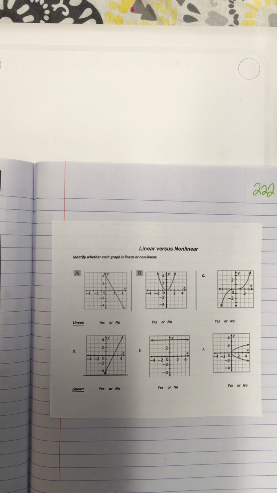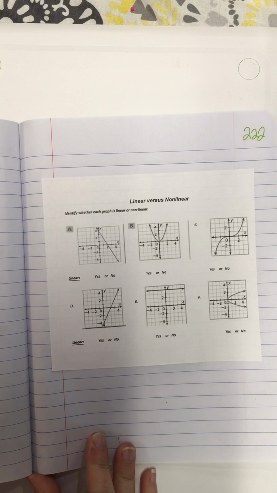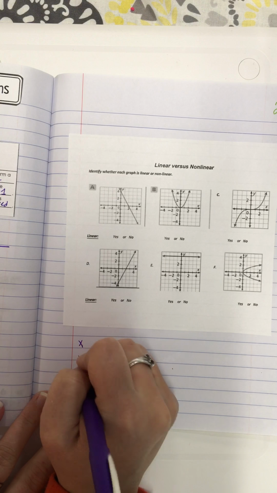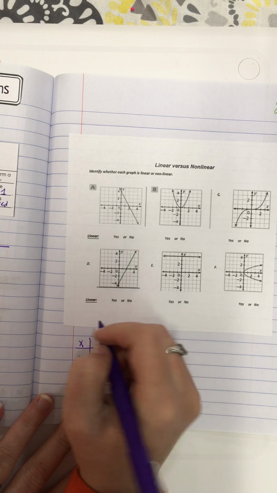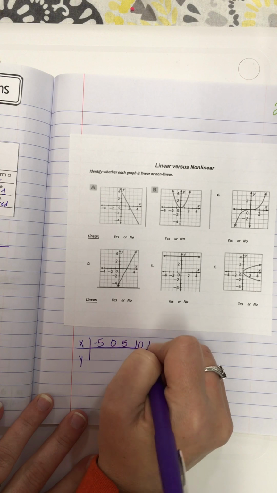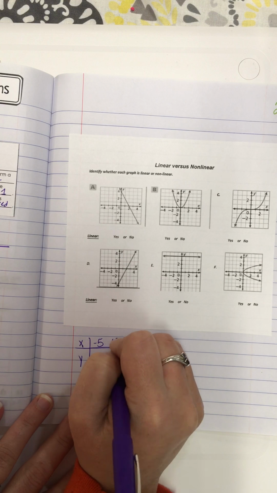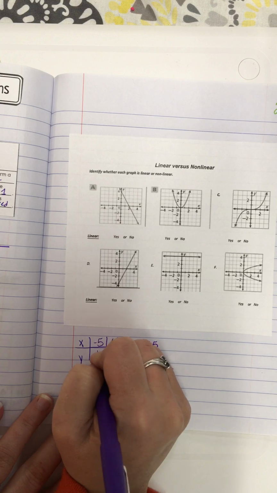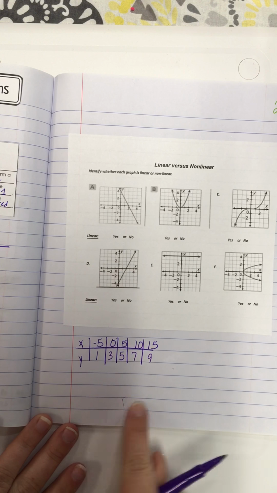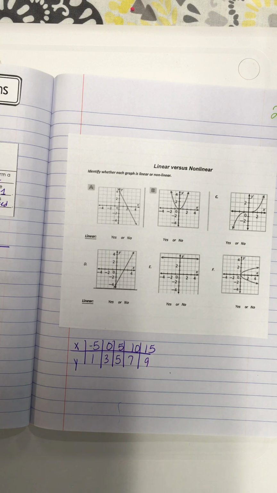And then down at the bottom, we're going to talk about from a table if it's linear or nonlinear. So remember, on the left-hand side, we found that constant rate of change. And then if it was the same, it was linear. If it was not the same, it was not. So let's try this one. All right, and you can write your constant rate of change down here and say if it's linear or nonlinear.